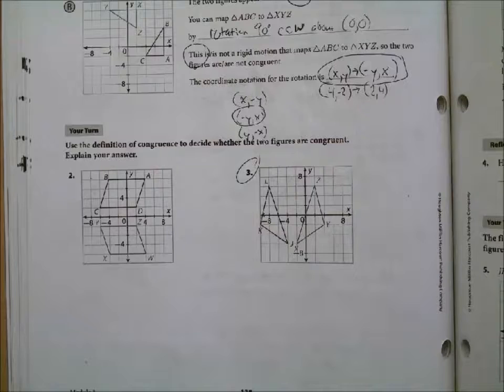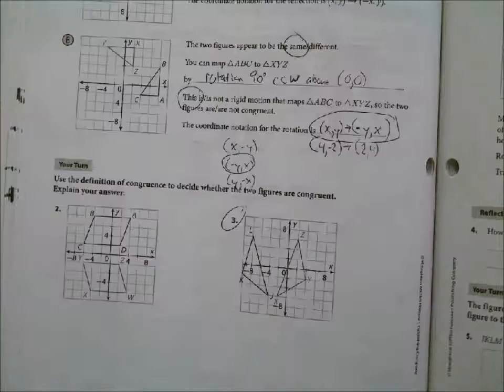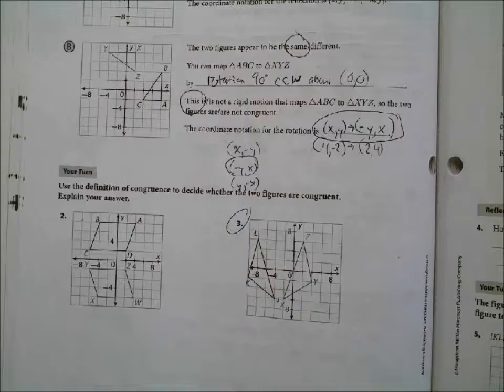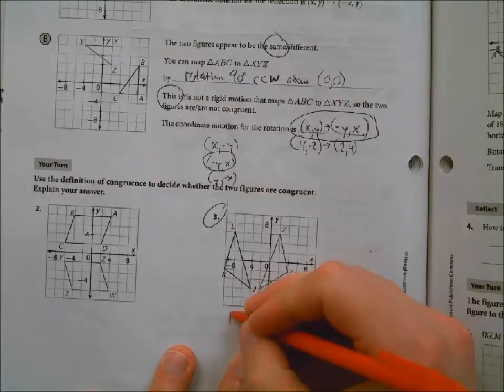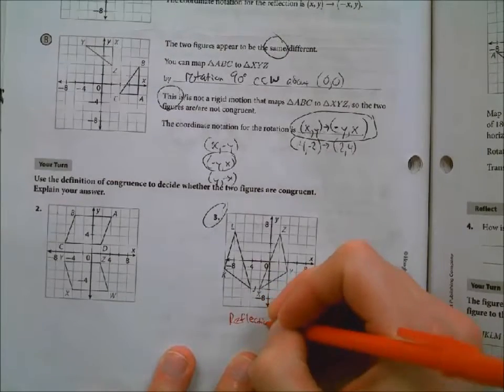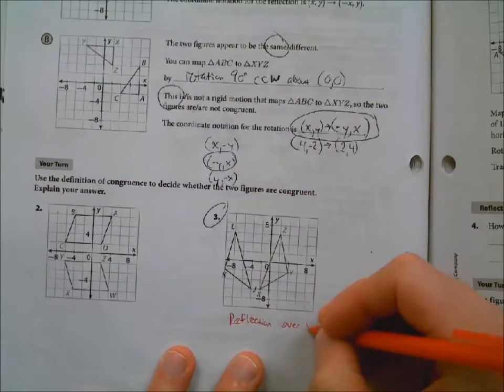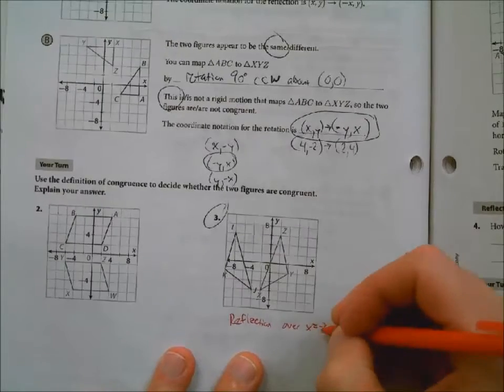Okay. So, let's go to somebody here. Let me pick somebody at random. How about Eli? So Eli, for number 3 there, what transformation could we use to determine whether these two figures are congruent? I said it was a reflection over the line x equals 3. Okay, or you mean -3? Yeah. Great. Reflection over x equals -3. Well done there.